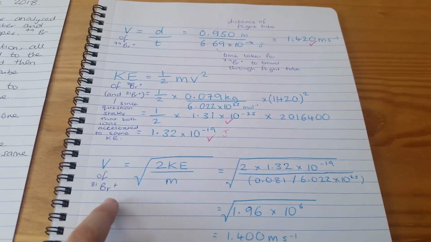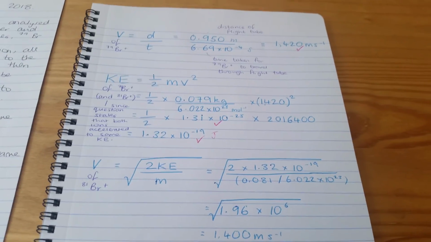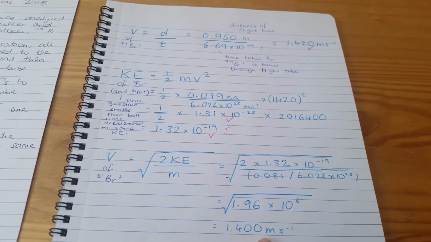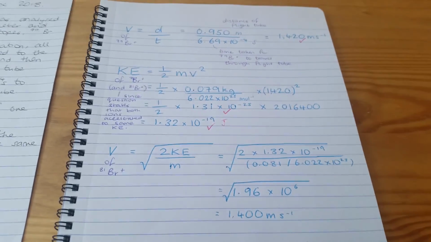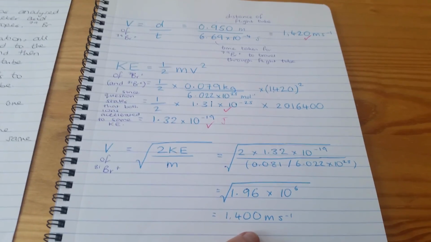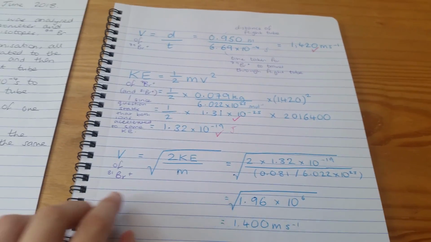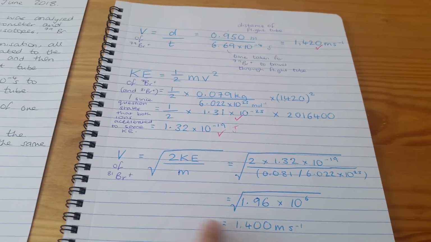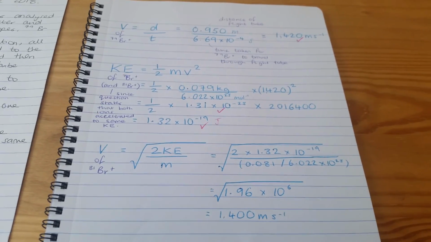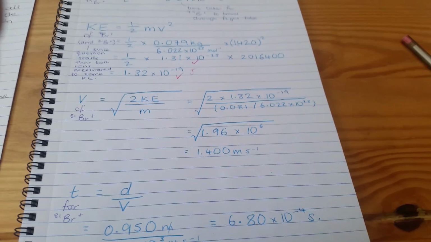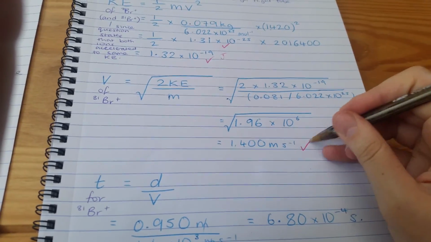Now, if you look, it's slightly lower, this speed for the bromine 81 ions compared to the bromine 79. And if you think about it, that makes sense because heavier ions travel more slowly through the mass spectrometer. So that's an easy way to check if you've got a sensible answer. So that's our 4th mark.